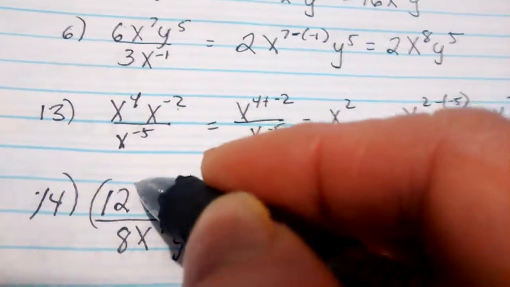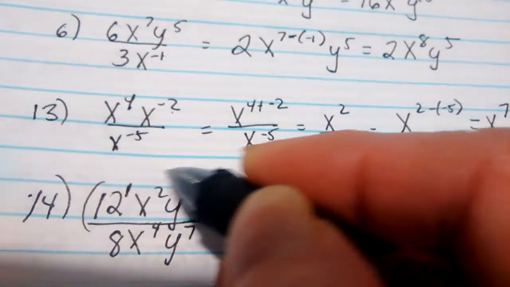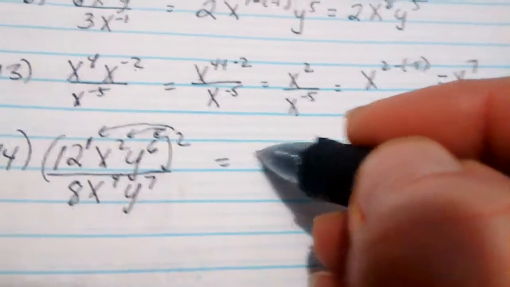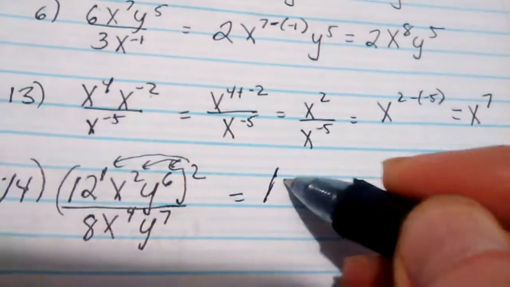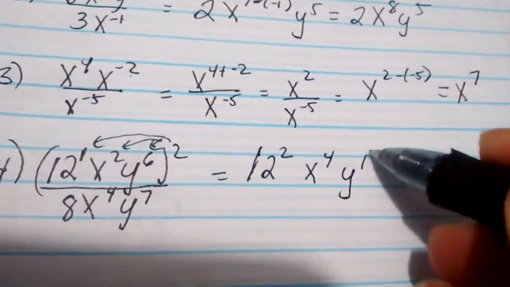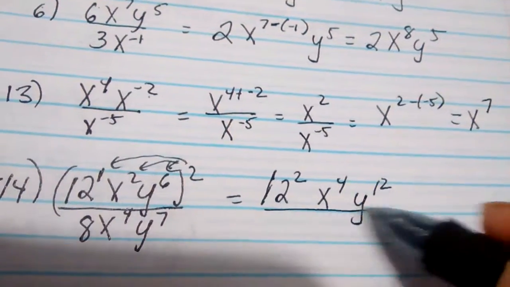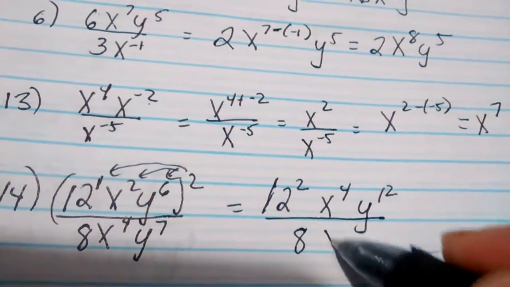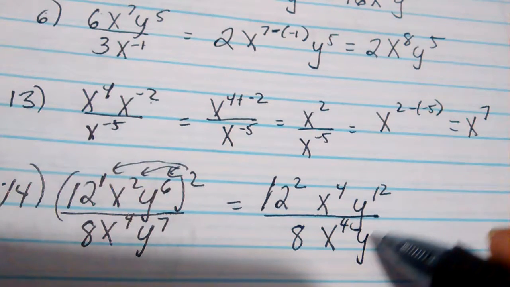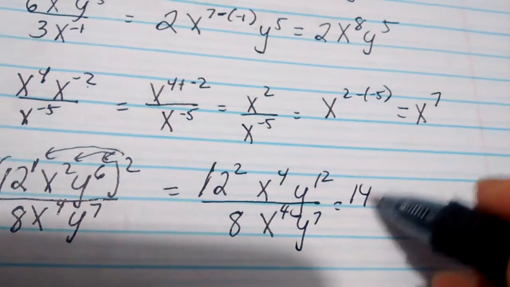This has a 1 over 1 of it, so you're multiplying. So this becomes 12 squared x to the 4th y to the 12th over 8 x to the 4th y to the 7th. And that becomes 144.